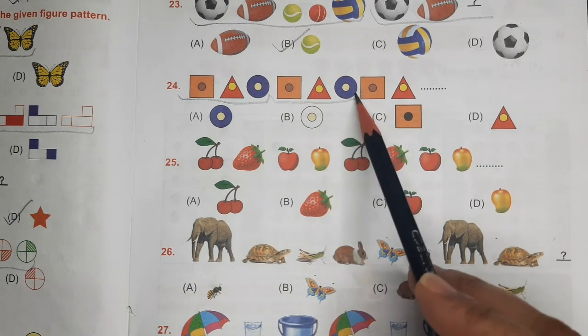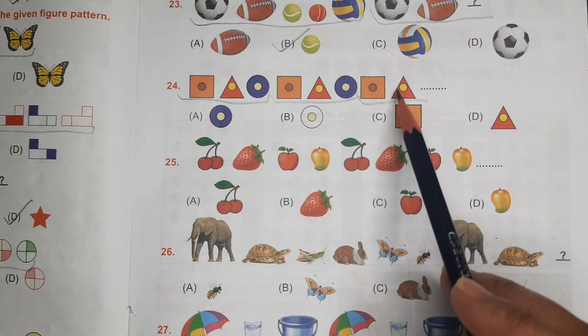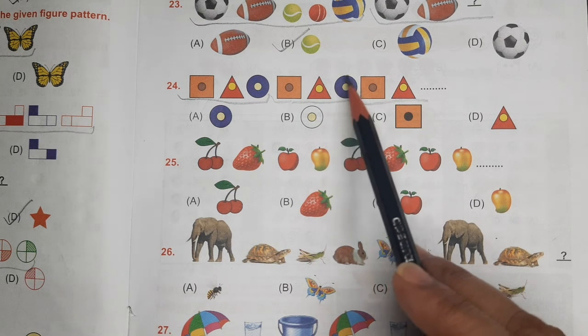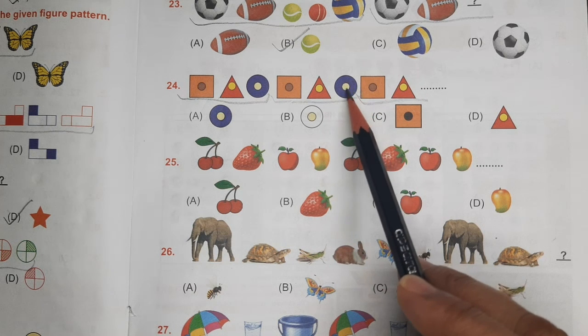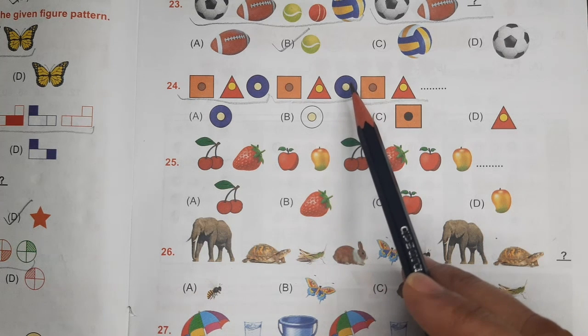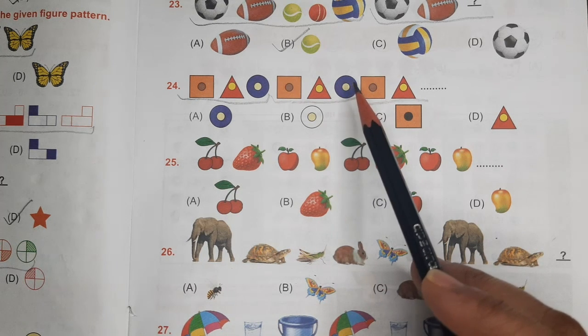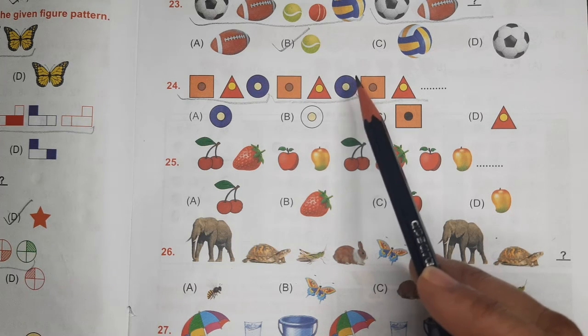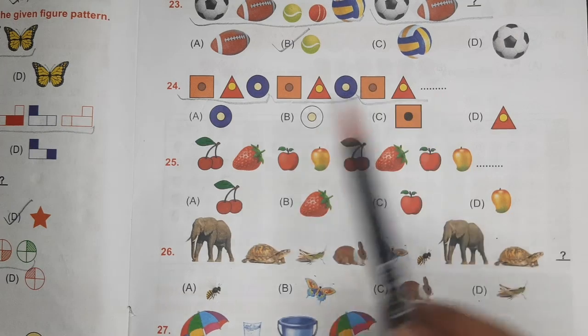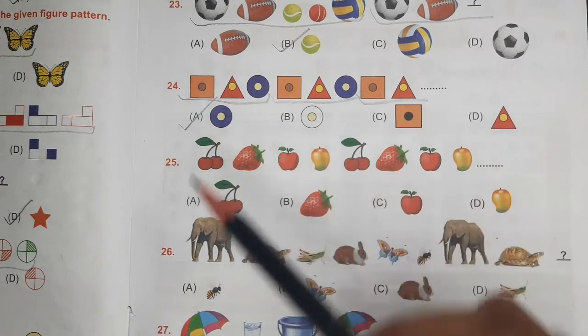Which means after this triangle there should be a circle of this purple color and with yellow core. Core is the middle part, so the yellow middle circle is over here. So this should be after this, which is option A.